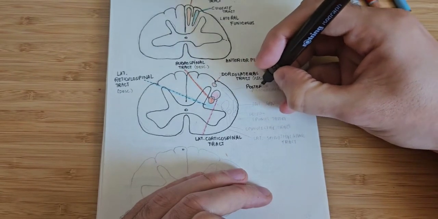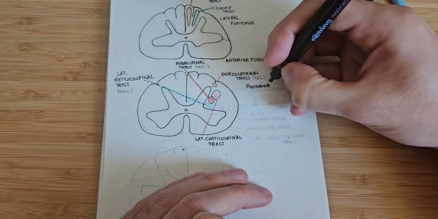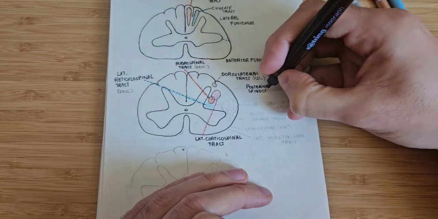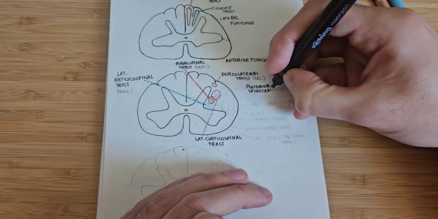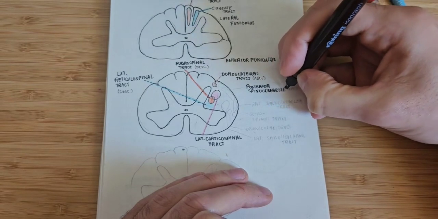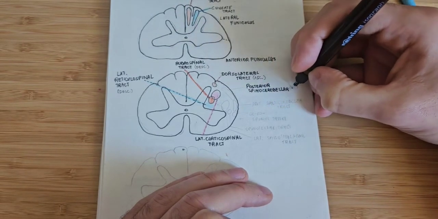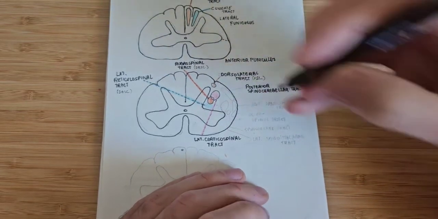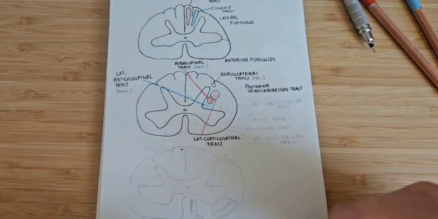Posterior spinocerebellar tract. And this one, guys, is ascending.